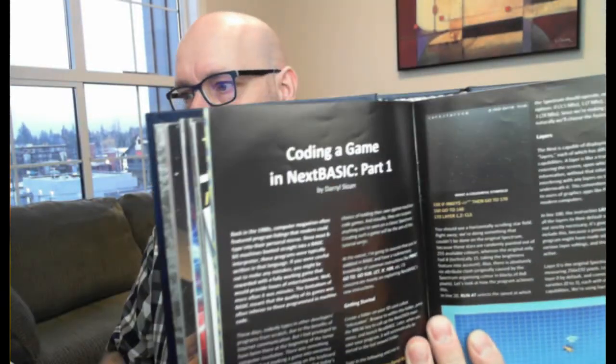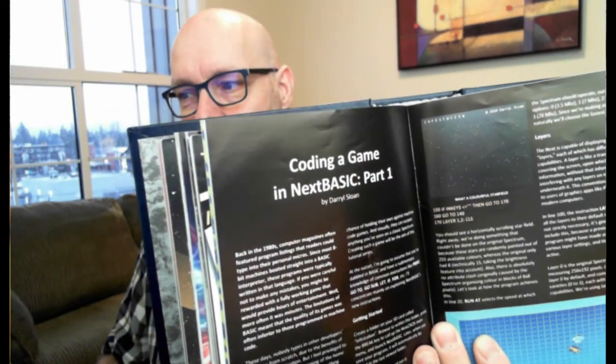And we can see in here, Coding a Game in Next BASIC, part 1. So today's video is not about Next BASIC, it's about assembly language. But I just wanted to give credit to Darryl for creating this fantastic tutorial, which I'll be going through. And I've started going through it already. Something's wrong with my camera, it doesn't seem to want to focus today.